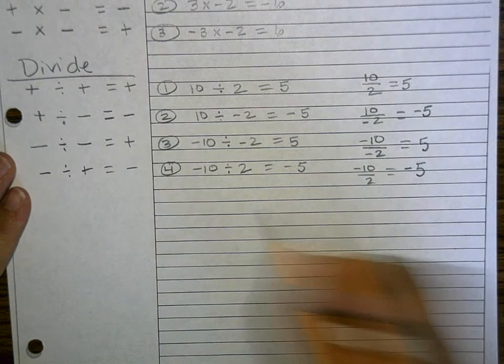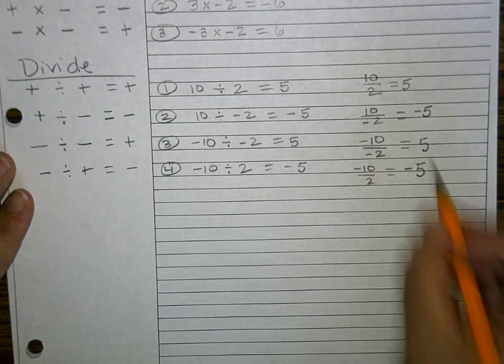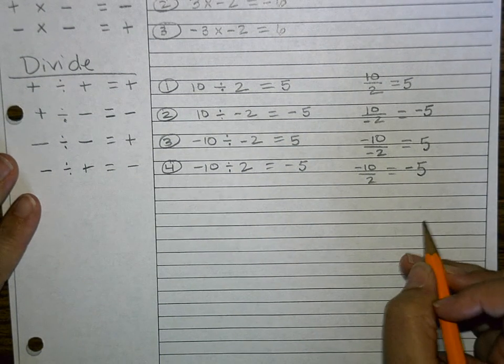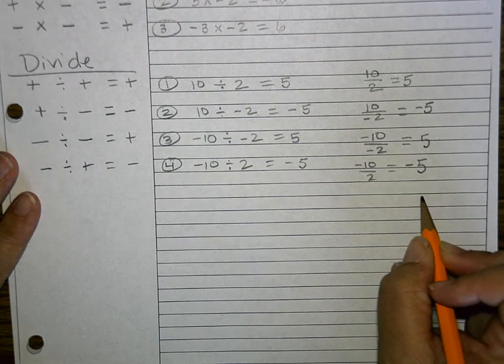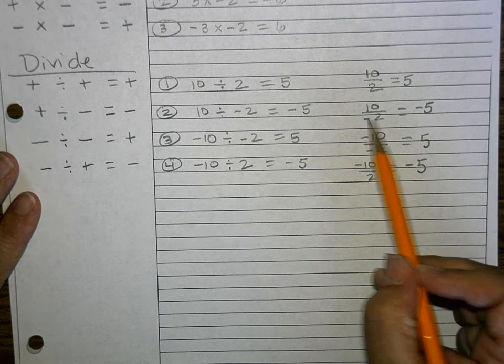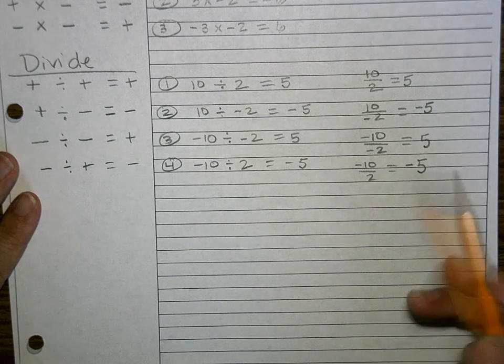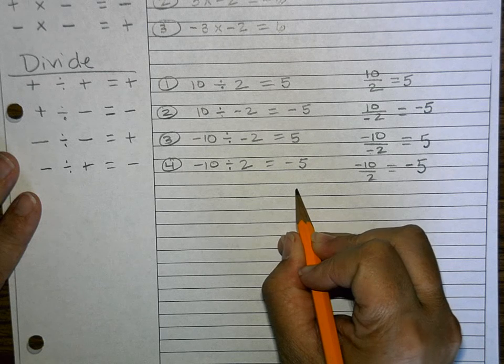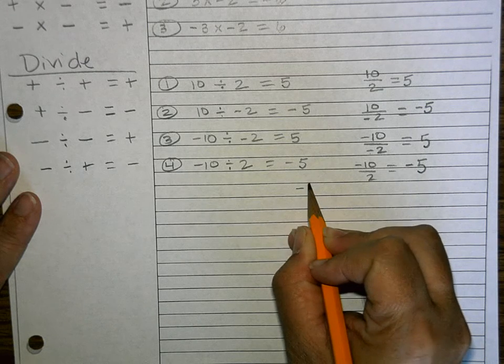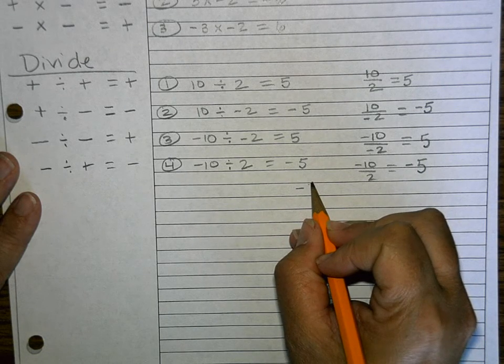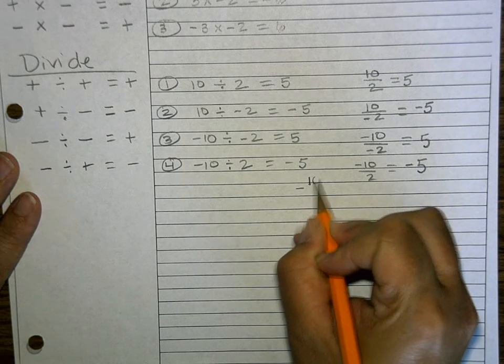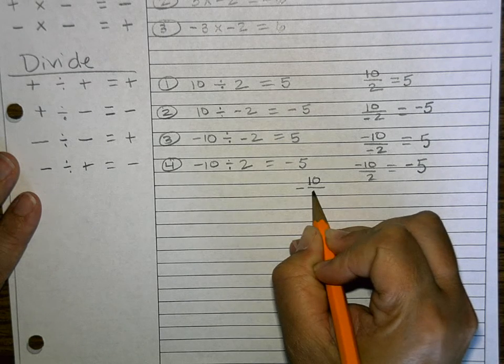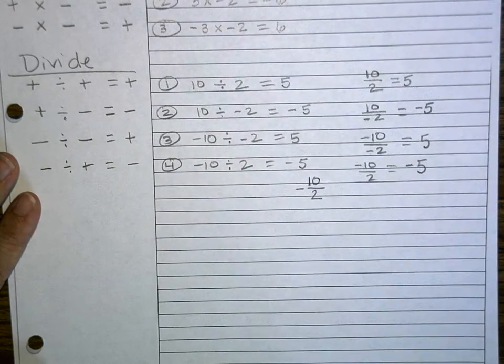So I want to show you one of them that would look like that, and it's a little bit different. You guys see how these negative signs are in front of the integer? So sometimes you'll get one like this where the negative is not on the top or the bottom, it's in the middle, right there next to the line. You guys ever seen it like that?